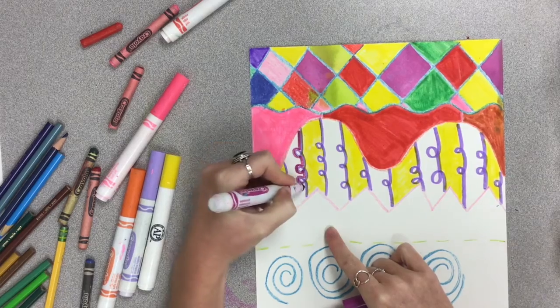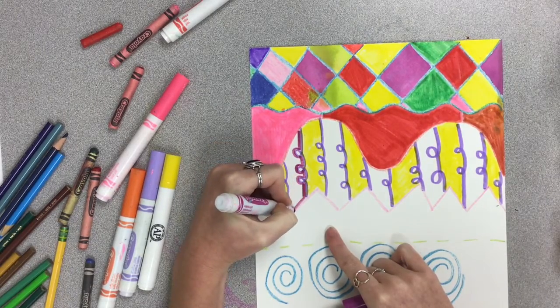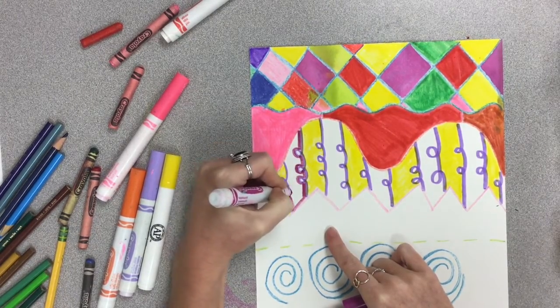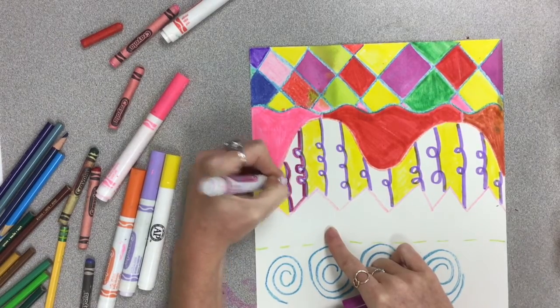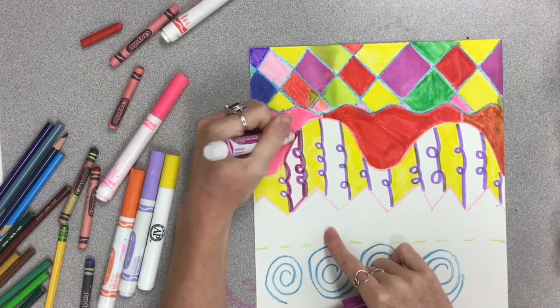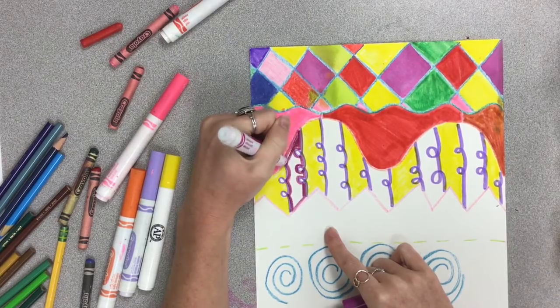And because I paid attention to the pattern earlier, it makes it easy for me to know which ones I need to color in. It takes away that guesswork.